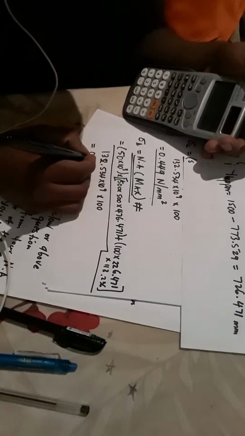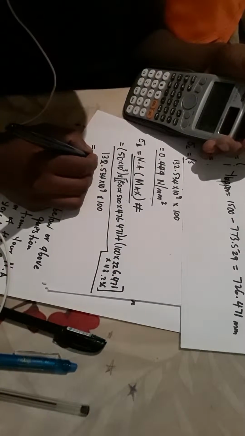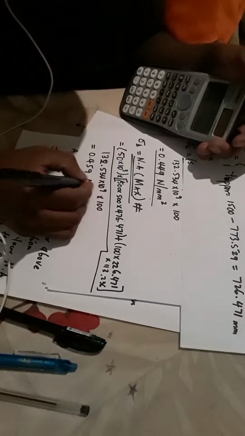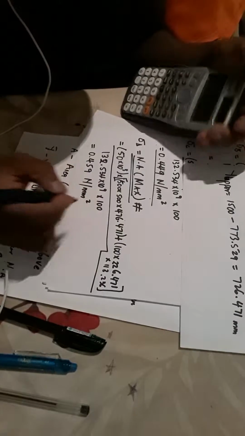So the answer I'm getting is 0.459 newtons per square millimeter.